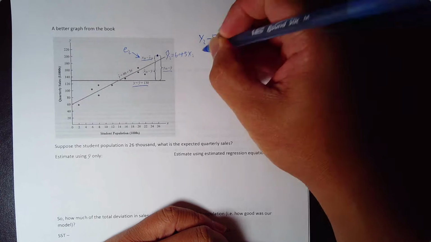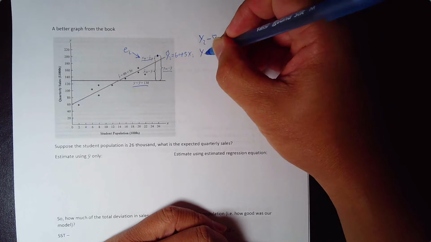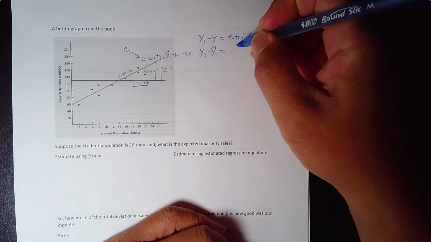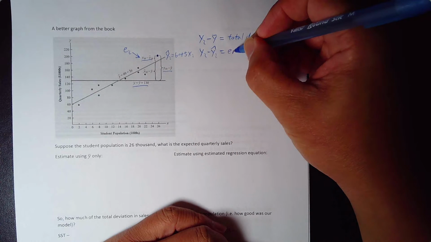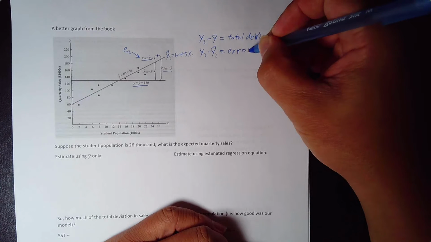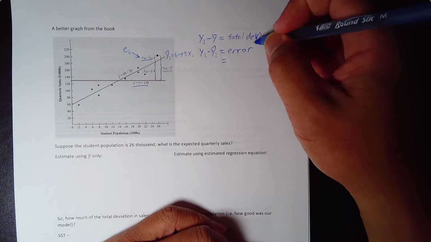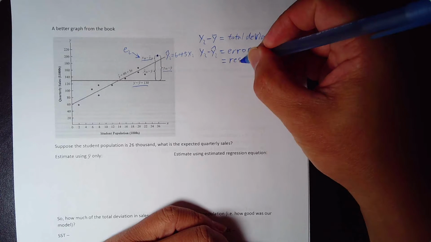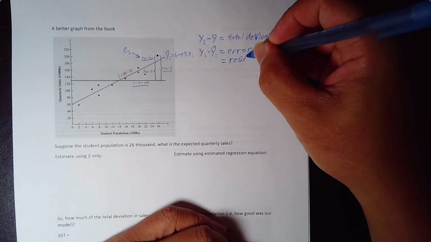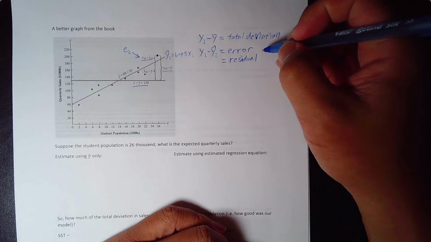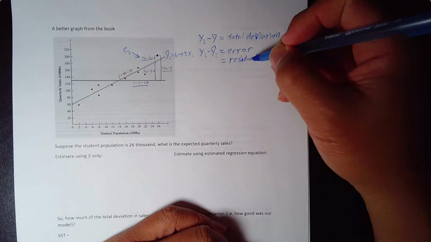Now we have our yi minus y hat i. This is our estimated regression, right? And this is our error. Or we also have a different name for it now, where we call this the residual. It's the same thing. Different name, but they represent the same thing. This is our residual.